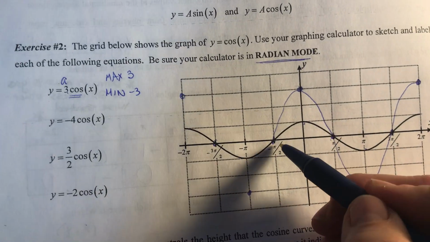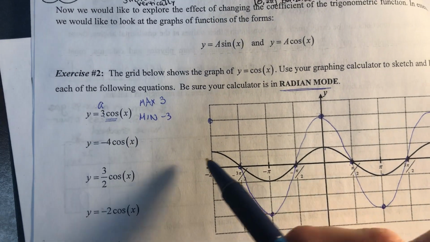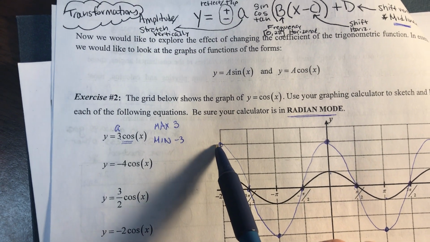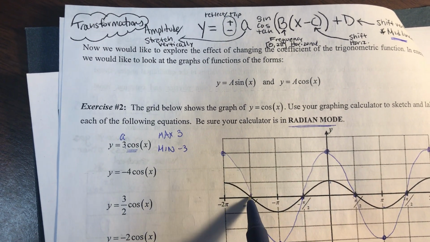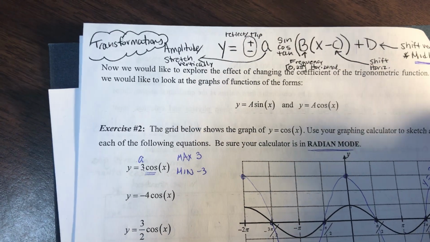Okay, so we're right back to find the 3 points to make a U. Pretend there's another point out here and make that point go along so that you see the correct curve on that one. Okay, so always label that as y equals 3 cos x.